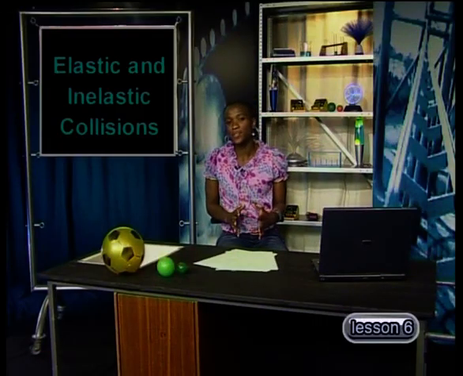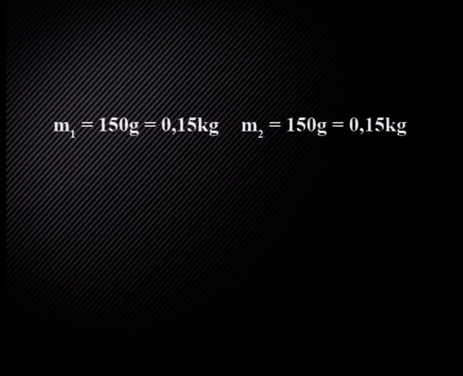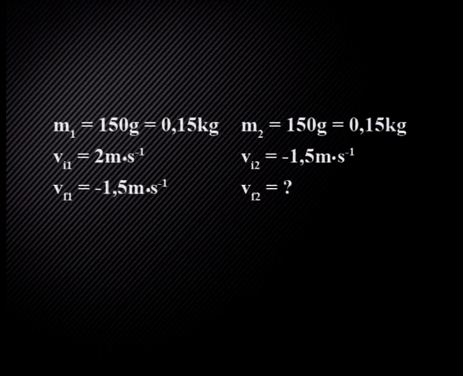Let's work out the velocity. To start, take any motion to the left as positive. We know that the mass of both the balls is the same, which is 150 grams. We convert this to kilograms, so they have a mass of 0.15 kilograms. Ball 1's original velocity was 2 meters per second, and ball 2's original velocity was negative 1.5 meters per second. It is negative because ball 2 was moving to the right. Ball 1's final velocity was negative 1.5 meters per second. What will the final velocity of ball 2 be?